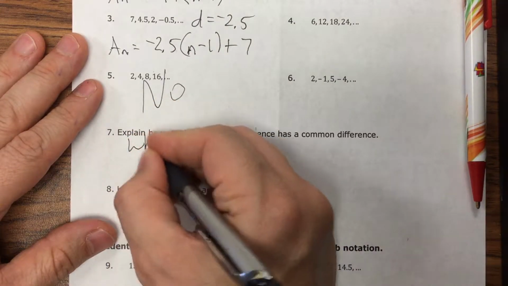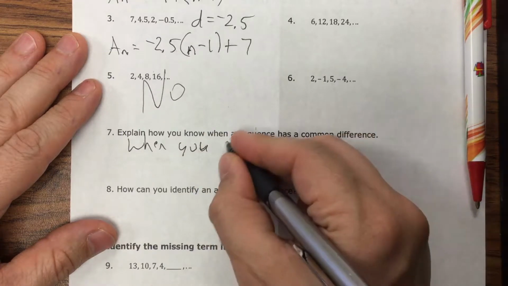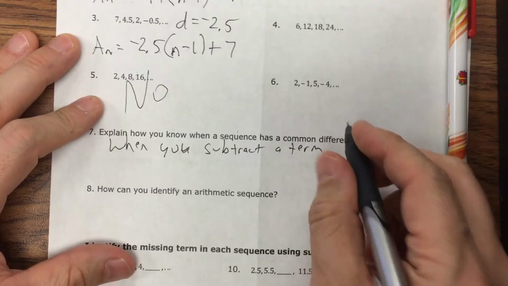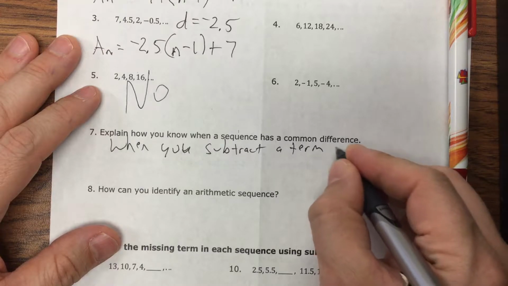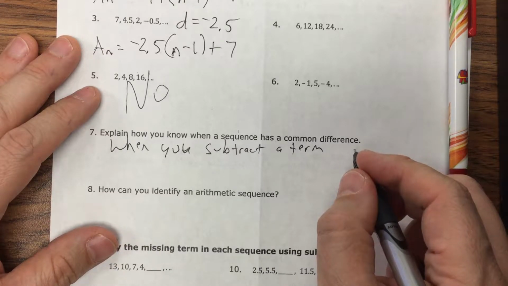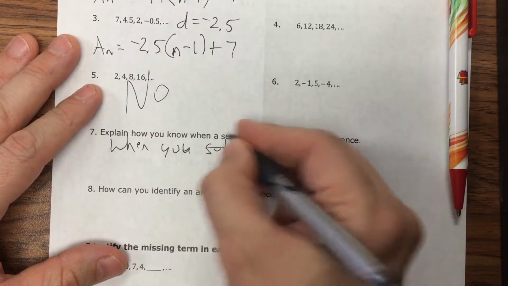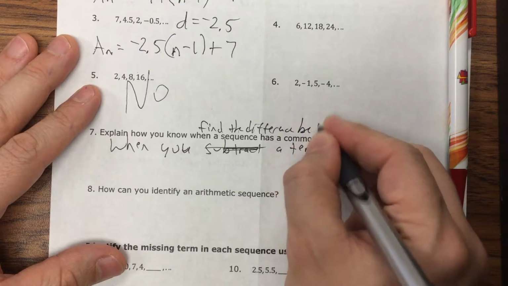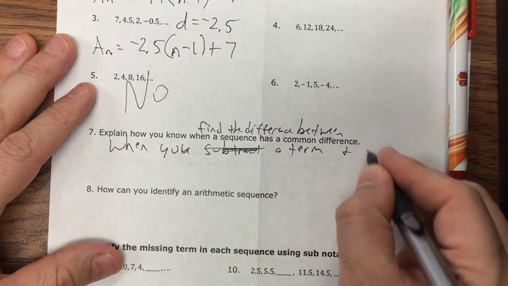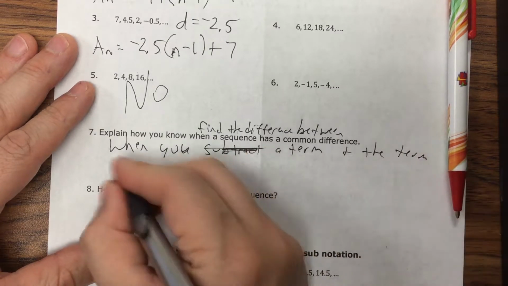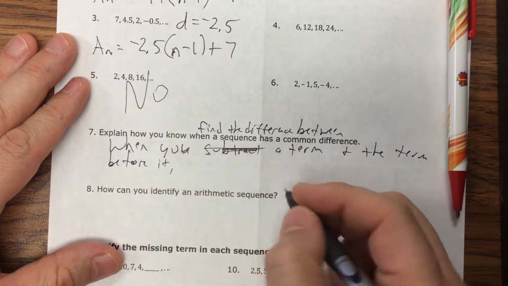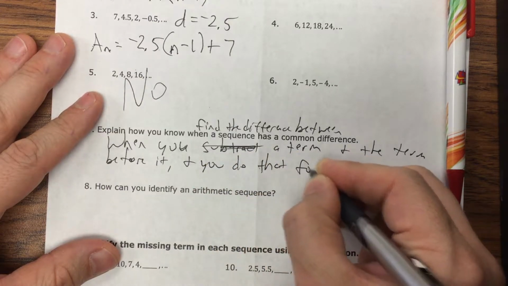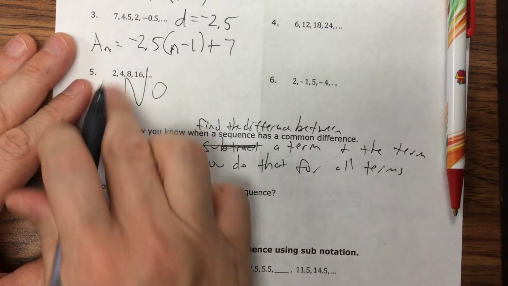Basically, when you subtract a term and the term before it, I think a better way would be when you find the difference between a term, which means just a number in the list, and the term before it, and you do that for all terms in the list.